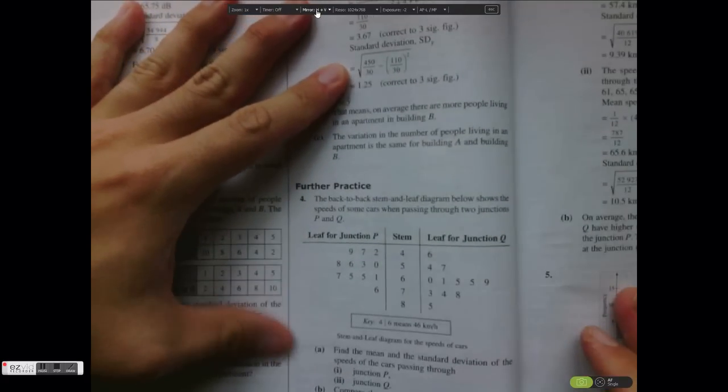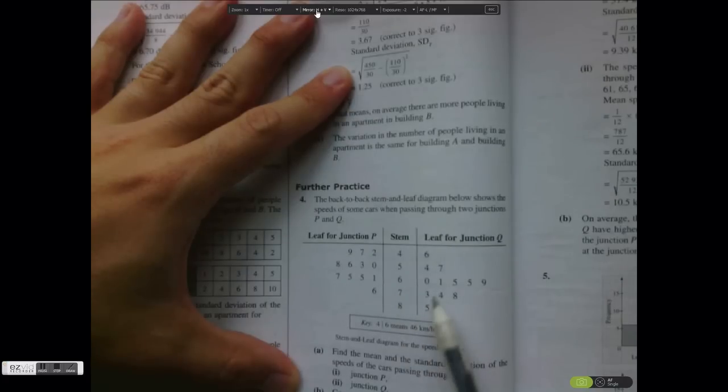For my copy, see here, 4 and 6 means 46, 4 and 2 means 42, 4 and 7 means 49, 5 and 0 is 50, 5 and 3 is 50, 5 and 4 is 54, 5 and 7 is 57, 6 and 1 is 61, and for this side 7 and 6 is 76, 6 and 5 is 65. So now you will know how to read this stem and leaf diagram. I think that the confusing part will be the one on the left hand side, but now you know, and knowing is half the battle.